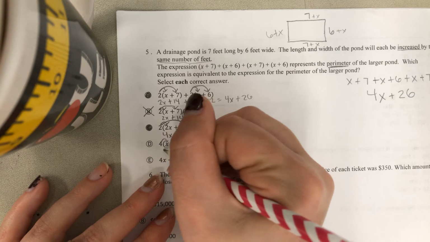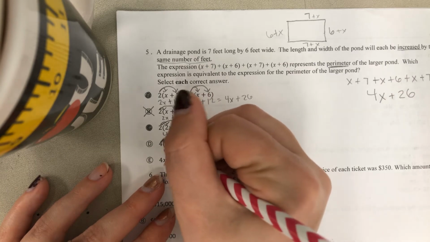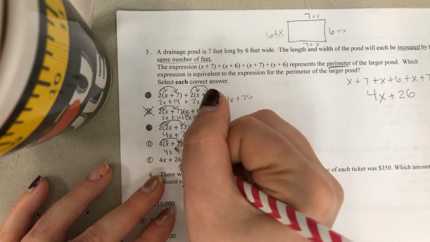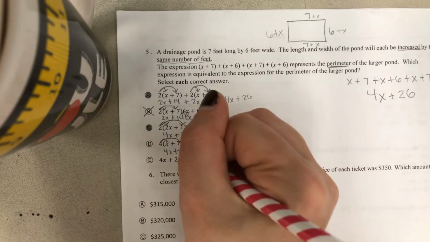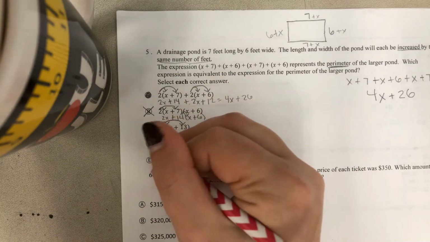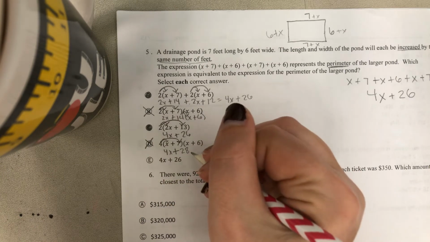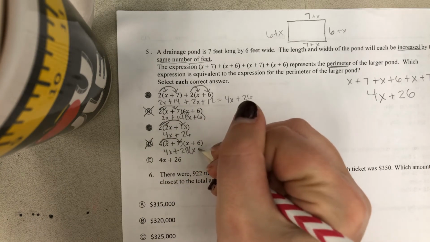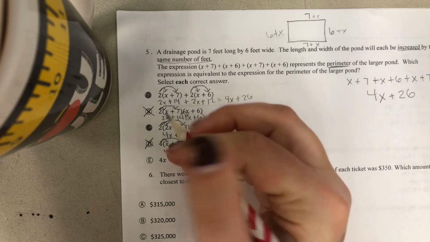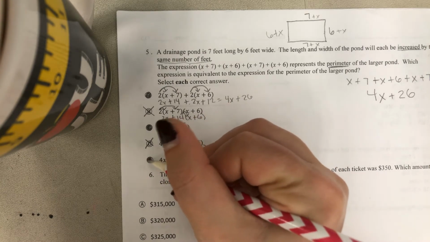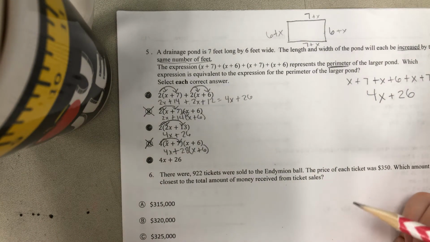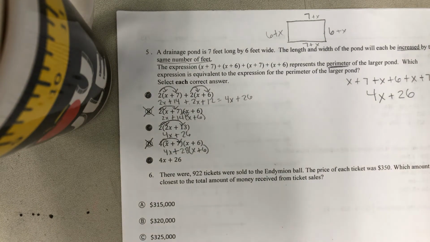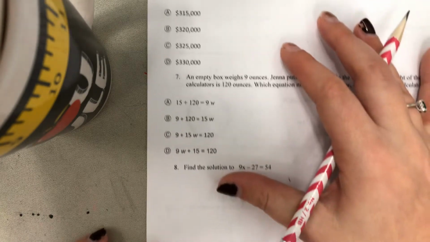4 times x is 4x. 4 times 7 is 28. So this one's not going to be equivalent either. So then you'd be multiplying times x plus 6. And then E was the original that we had. And then finally number 8.